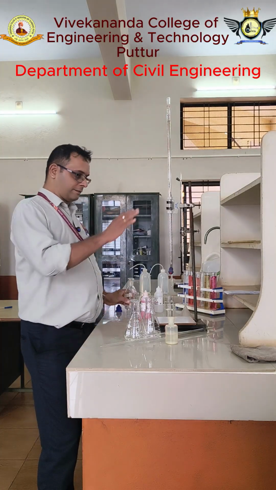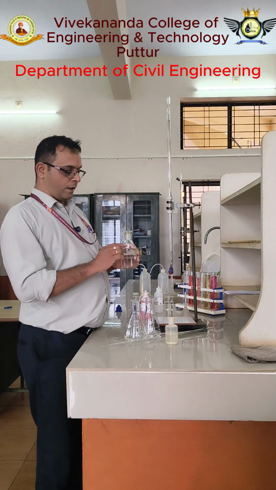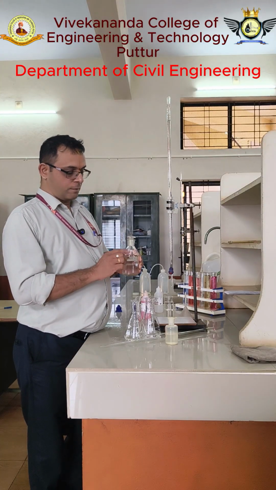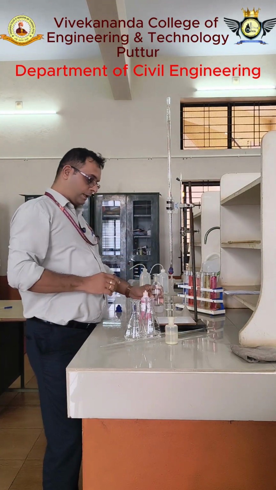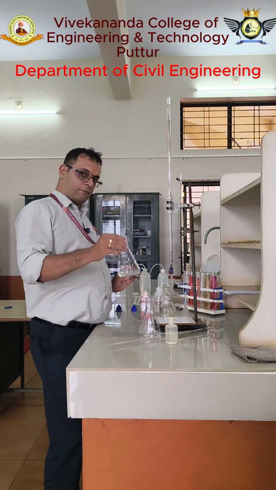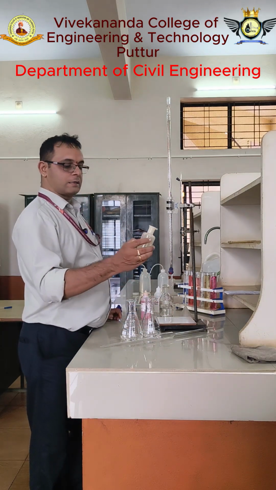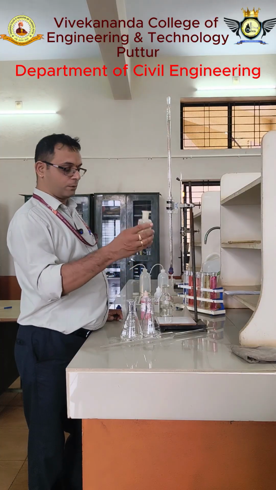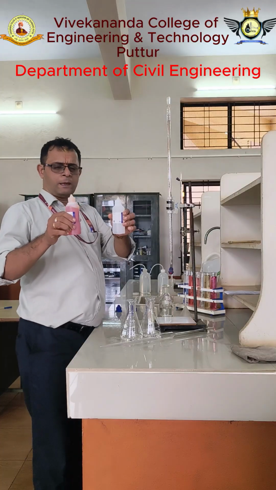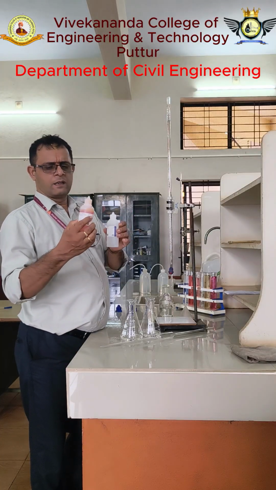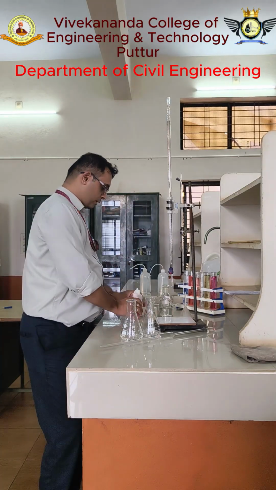Then for the titration and the chemical analysis, we require 0.02 normal sodium hydroxide, that is NaOH, that I have to fill in the burette. Then 25 ml of sample I have to take. Then we require 0.1 normal sodium thiosulfate. Then we require two chemical indicators. First one is methyl orange, then phenolphthalein.